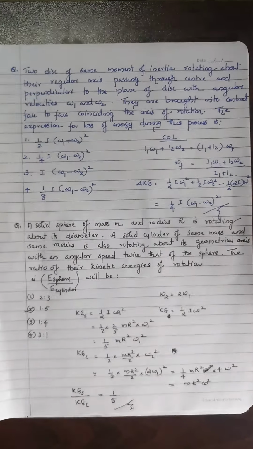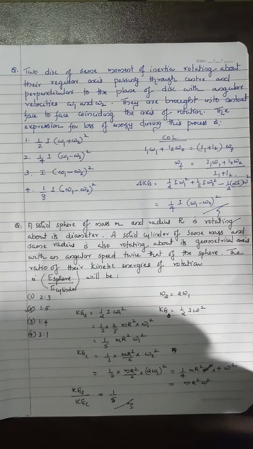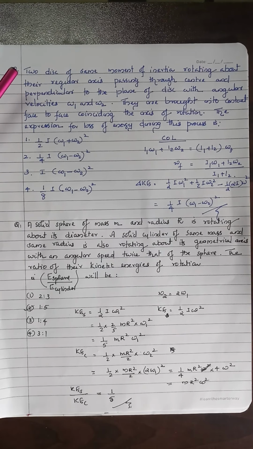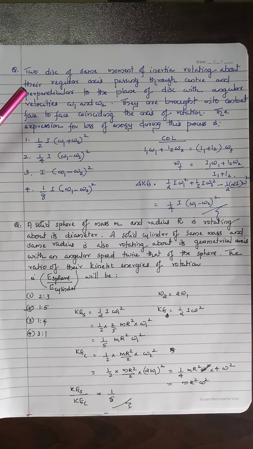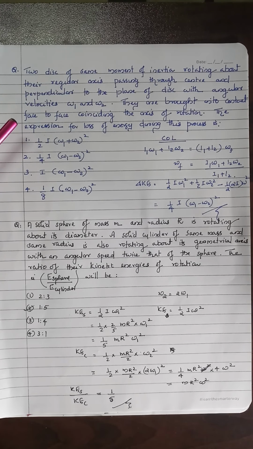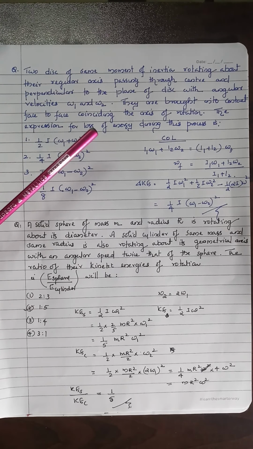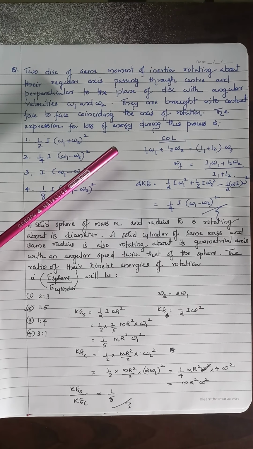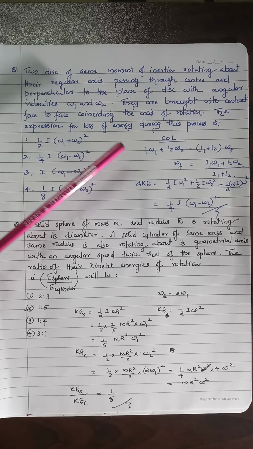Two disks of the same moment of inertia, rotating about their regular axis passing through the center and perpendicular to the plane of the disk, with angular velocities omega 1 and omega 2, are brought into contact face to face, coinciding the axis of rotation. Find the expression for the loss of energy during the process. By using conservation of angular momentum, before we can write I1 omega 1 plus I2 omega 2, but after they join together, (I1 plus I2) times the common angular velocity omega.